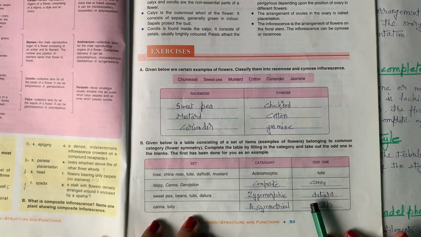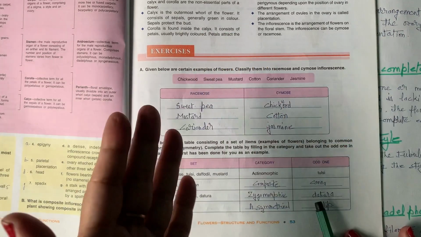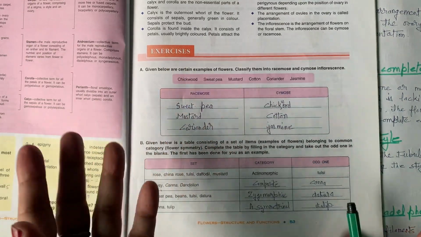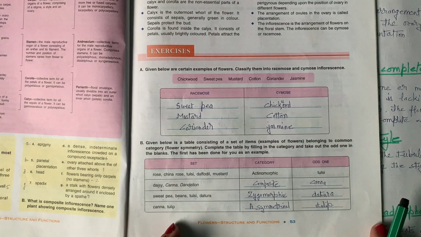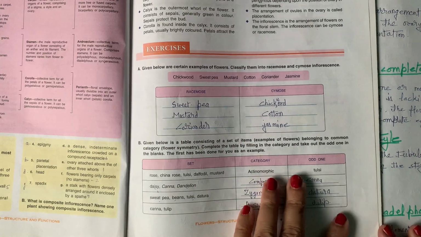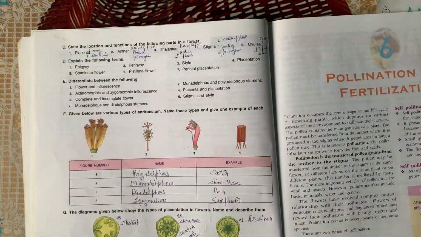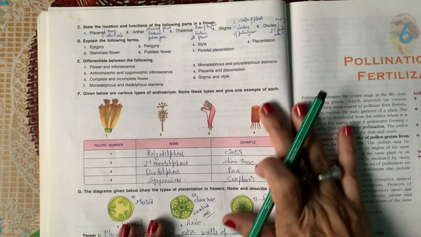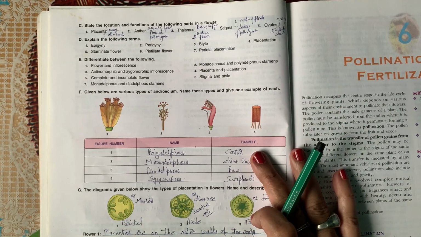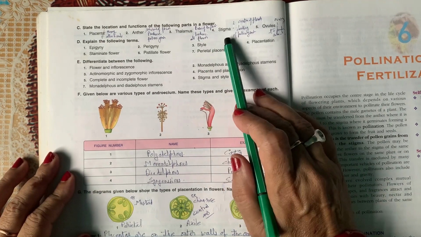Asymmetrical flowers are those flowers that cannot be divided into two equal halves when cut through any plane. They cannot be divided, so these flowers are known as asymmetrical flowers. Okay, now we come to the next exercise. You can see the next one: state the location and function of the following parts in the flower.